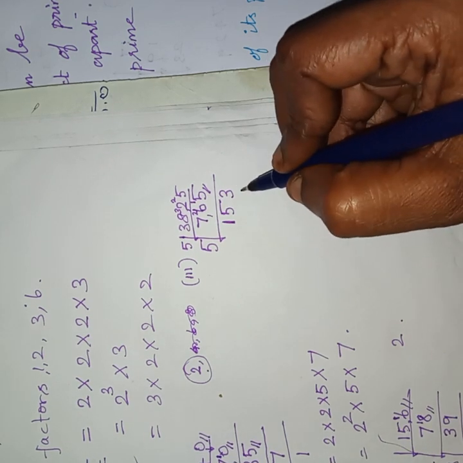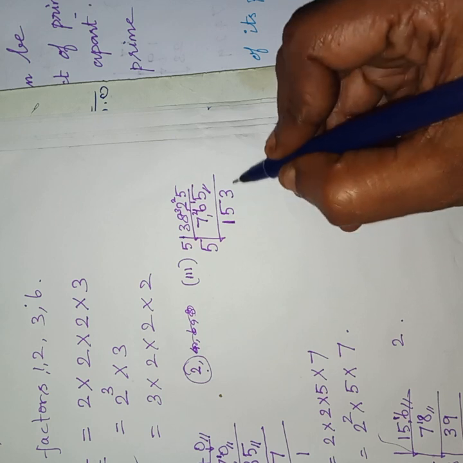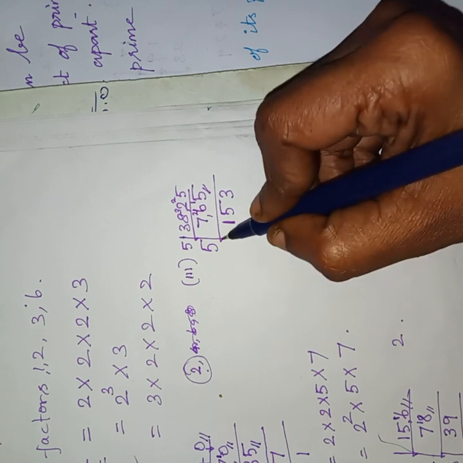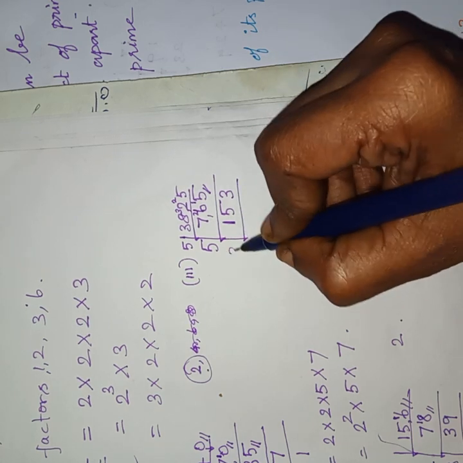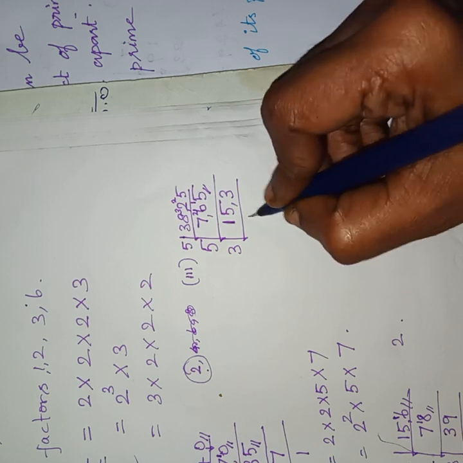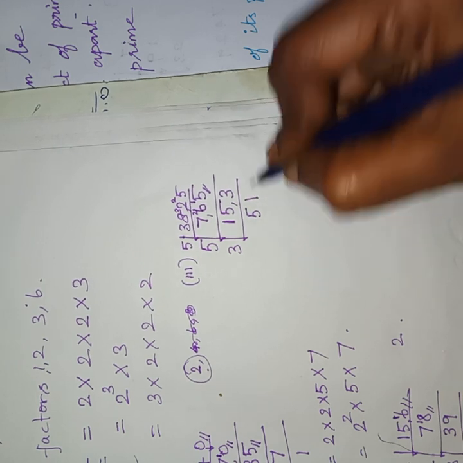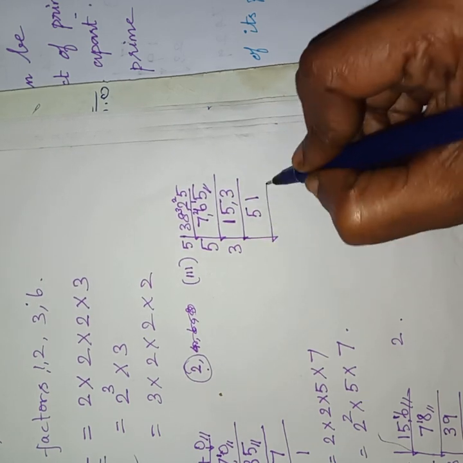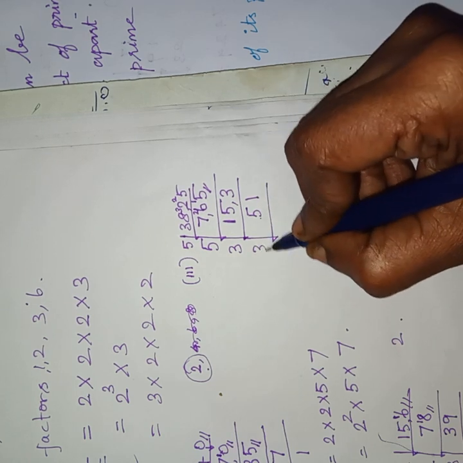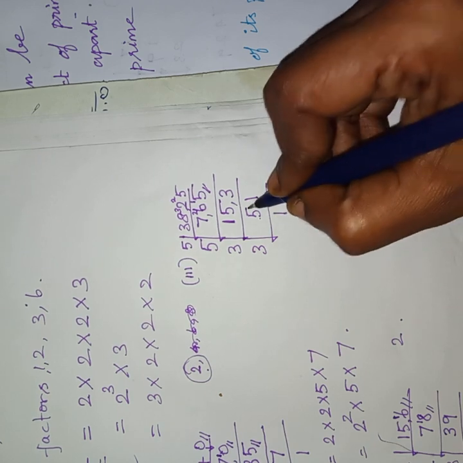So it will end with an odd number, so we have to add the digits. 1 plus 5, 6, 6 plus 3, 9. So 9 means it is a multiple of 3, so we can factorize with 3. How many 3's in 15? 5 3's are 15. 1 3 is 3. So again we can add the digits. 5 plus 1 is 6. So we can factorize with 3. So 1 3 is 3.